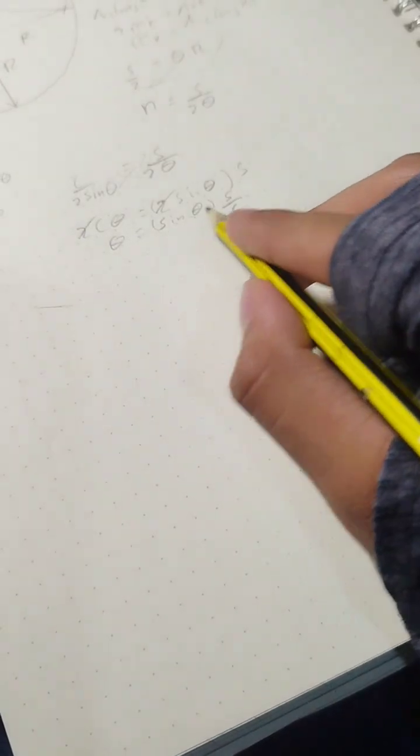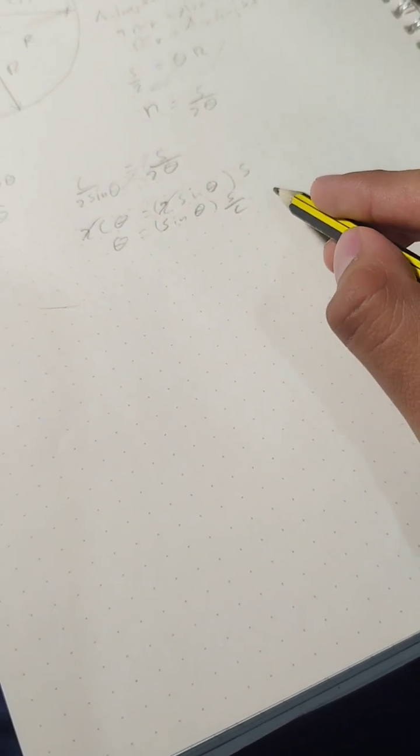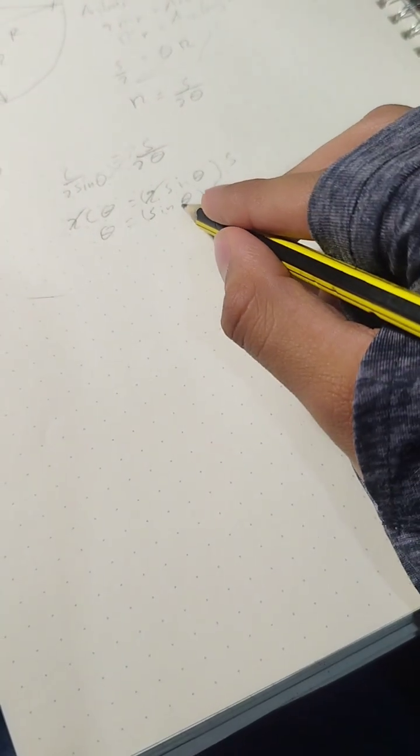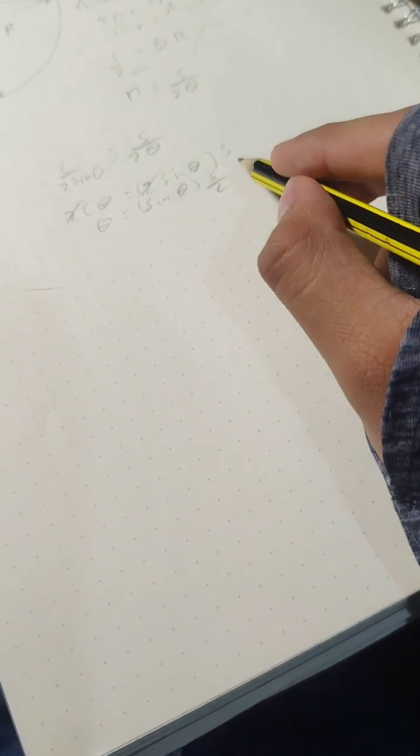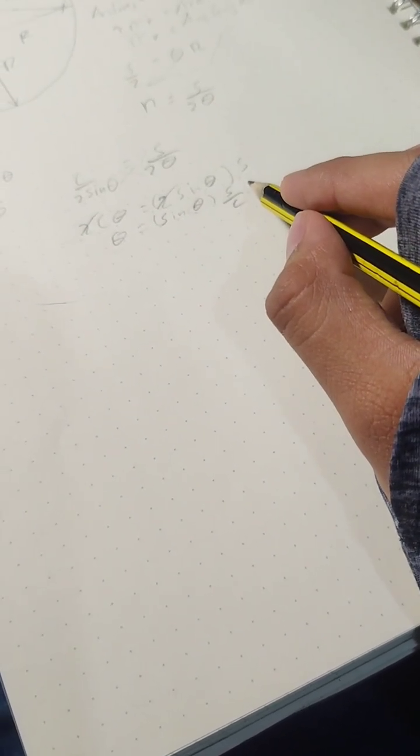So, do you know what this is? This is a transcendental equation. And why is it called like that? Because it doesn't have any standard solutions. I mean, you cannot solve for theta. It looks like this is solved for theta, but we also have theta here. So it's impossible to solve for the variable.